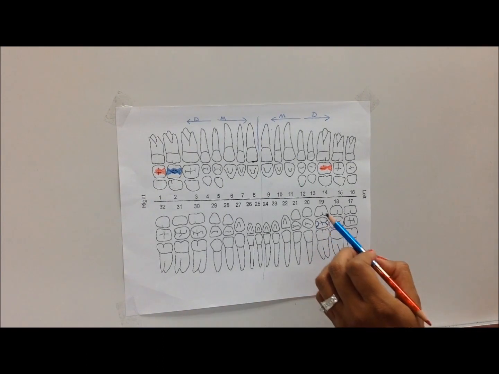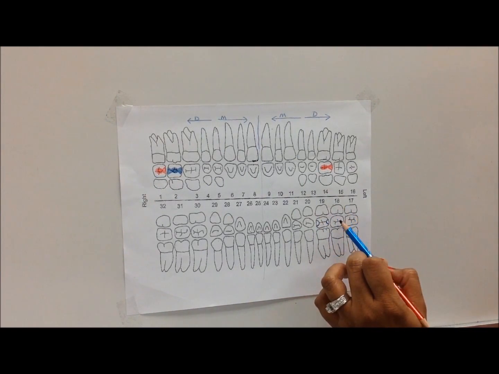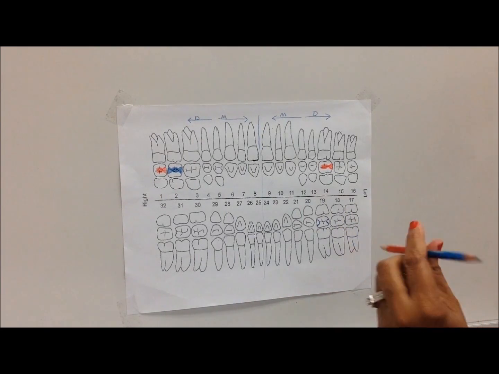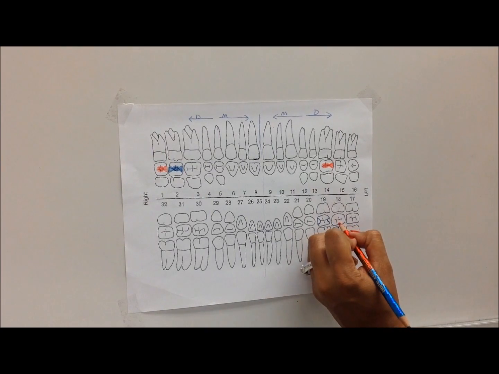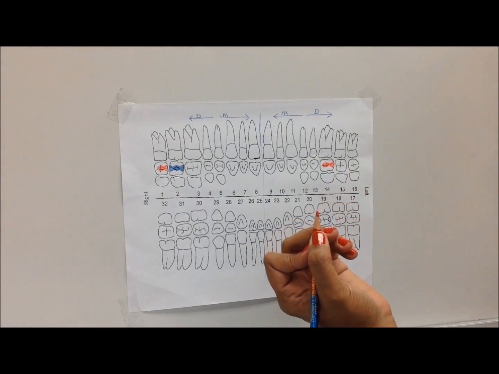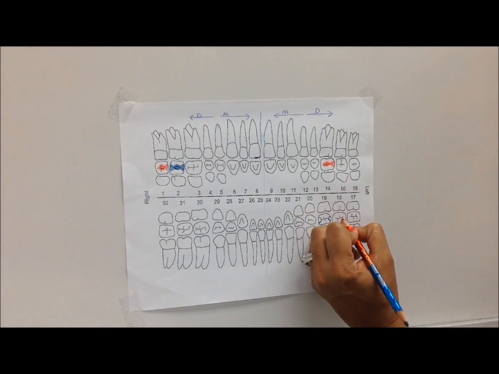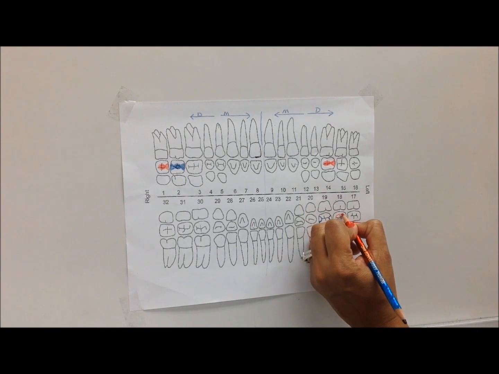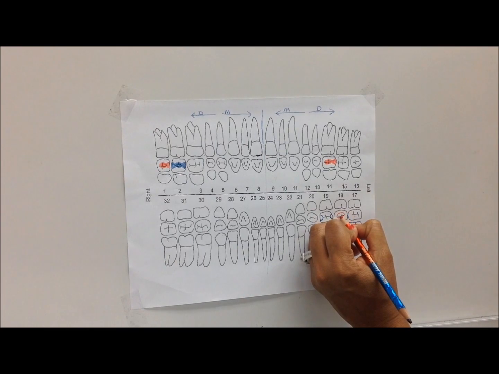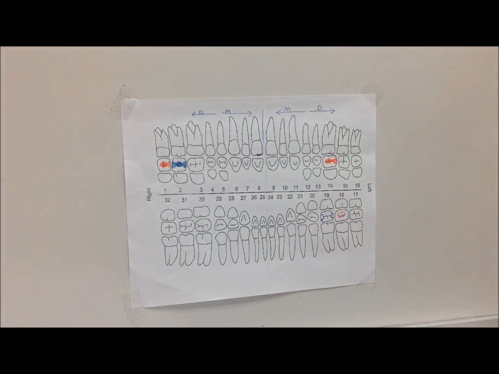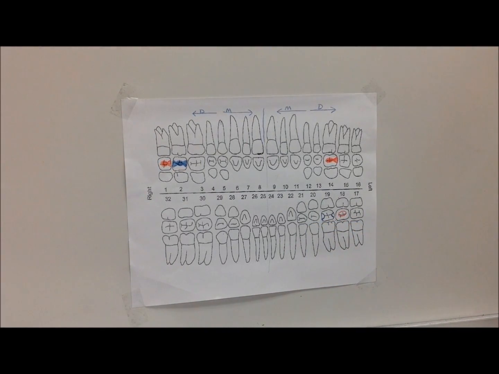Now, if I look at tooth number 18 and it says that the patient needs an occlusal composite, all I have to do is put a red circle, because that's work to be done, in the center of my tooth, and that tells me that this patient needs an occlusal composite restoration.